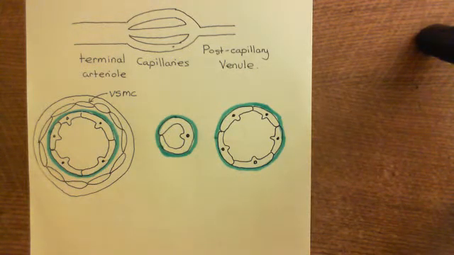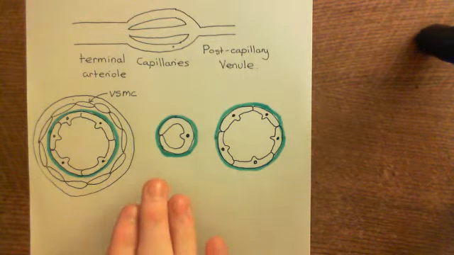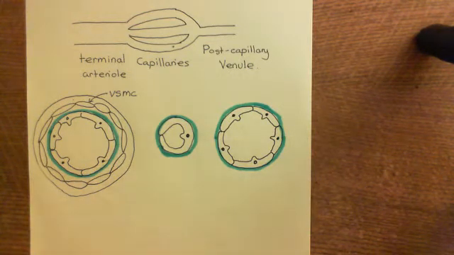Okay, so we've now discussed the three main blood vessels of the microvasculature: these terminal arterioles which split into capillaries and then into postcapillary venules. We want to now discuss how these pro-inflammatory mediators, interleukin-1, tumor necrosis factor alpha and histamine, which have been released by the sentinel cells, are going to act on the endothelial cells of these three blood vessel types. Okay, so they act differently basically.